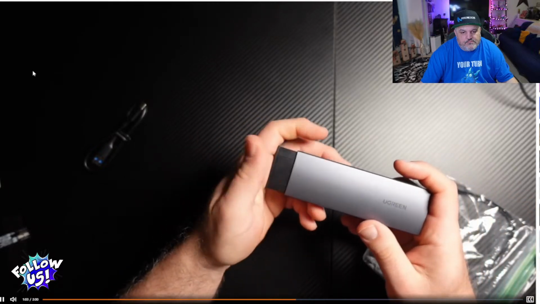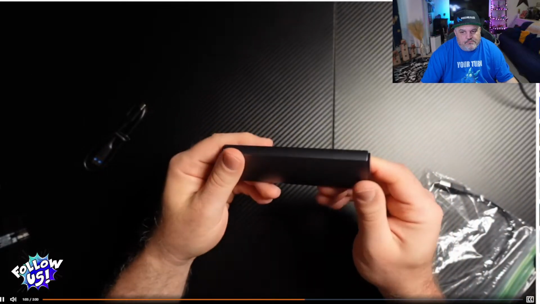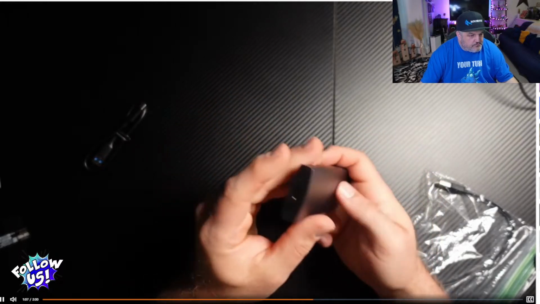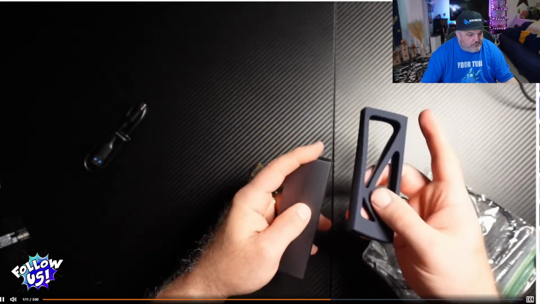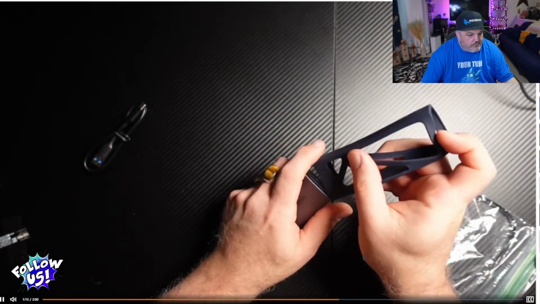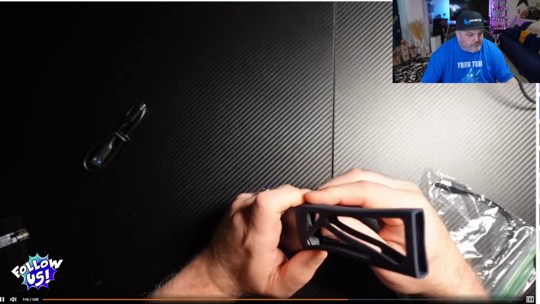Slide the SSD back into the enclosure, seal it back up, and I also like that it is USB-C, extremely fast, high transfer speeds, and it comes with a silicone cover. Now, this is a nice little silicone cover to make it easier to travel with.